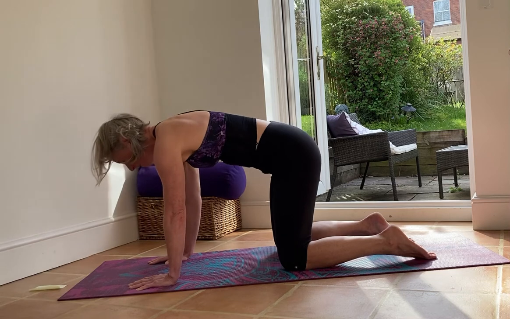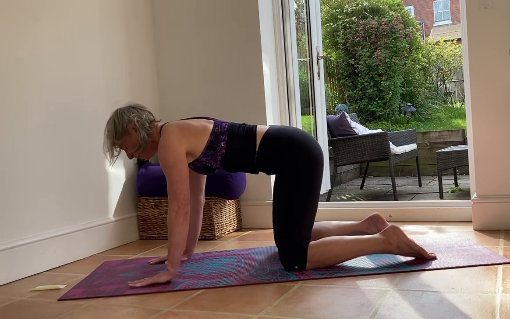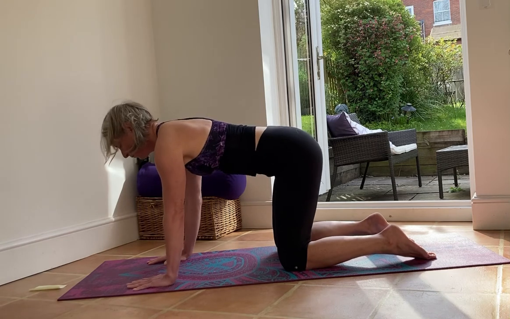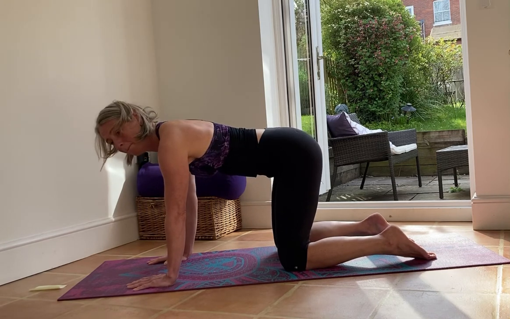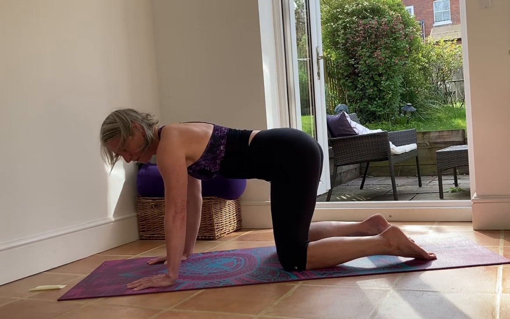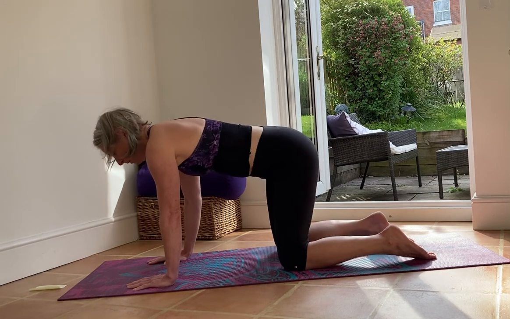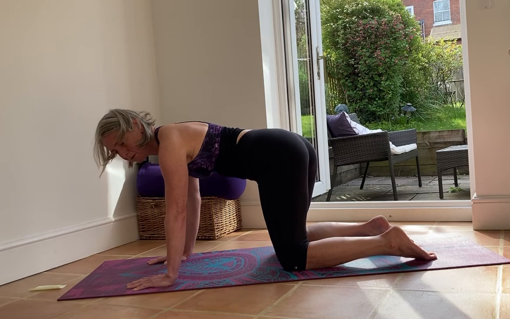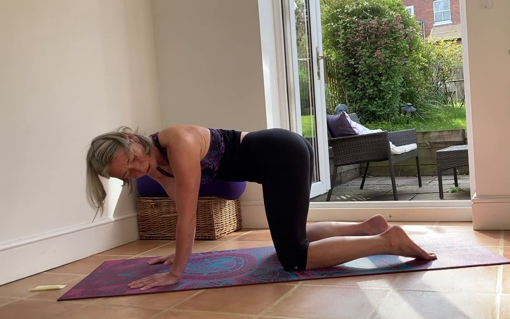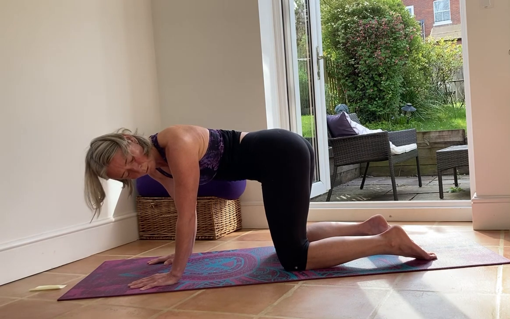Okay, good. And then come into a nice neutral spine. So no more bending or flexing, just nice and neutral. And we're going to do some cat-cow bumps. So what I want you to do is just take your hips towards the left. So just imagine you're moving your pelvis towards the left, and then you're just going to twist and look behind your left arm towards those hips.